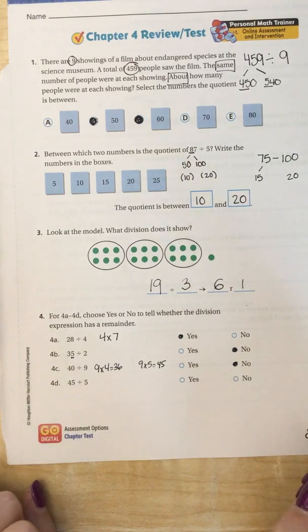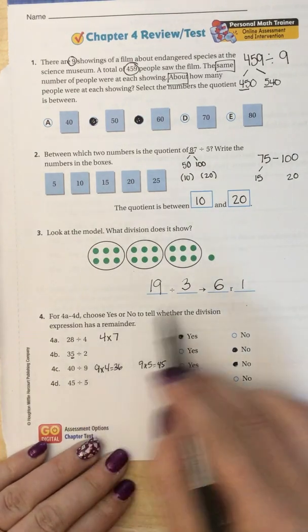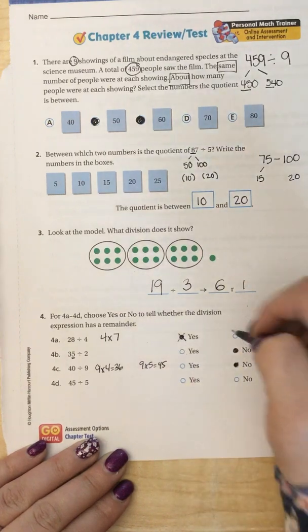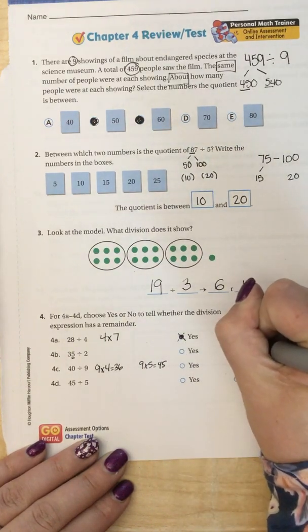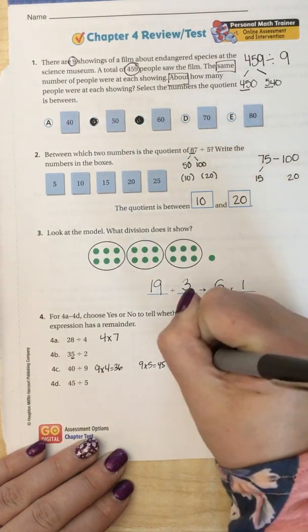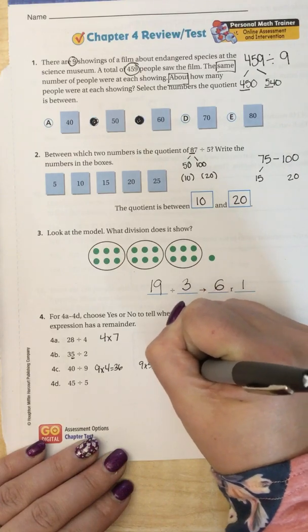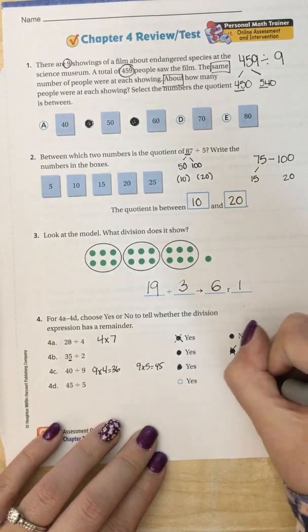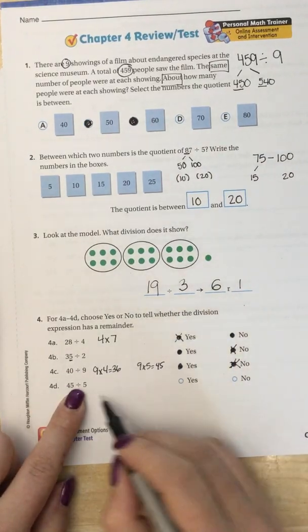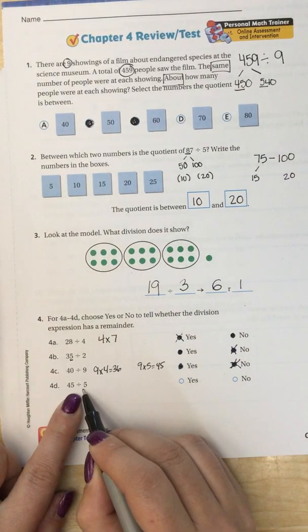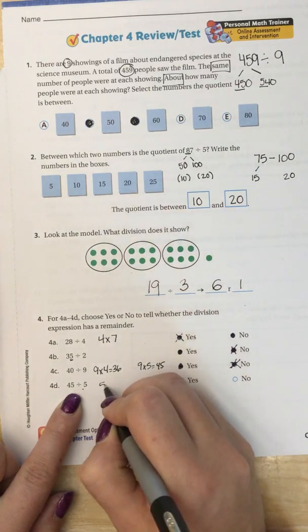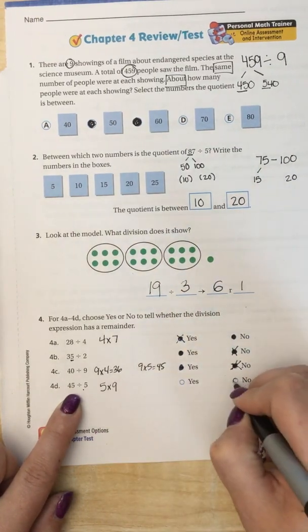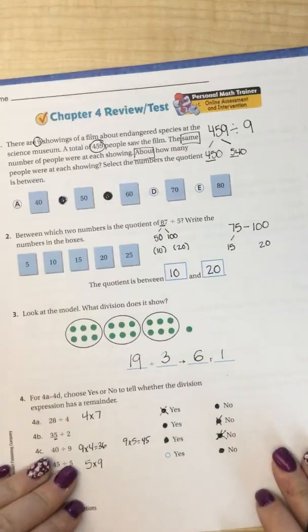So that is, tell whether it will have a remainder. I am so sorry. I misread that. So this one will not have a remainder. And these two will have a remainder. I misread those directions. So really watch that. Oops. And 45 divided by 5, it does not have a remainder because that is a basic fact of 5 times 9. So no, it will not have a remainder. Apologize about that mistake there.